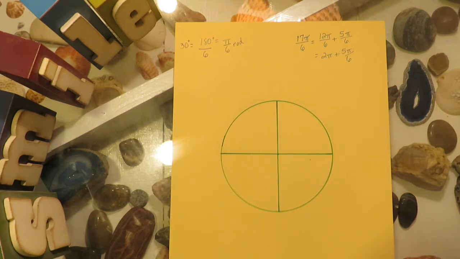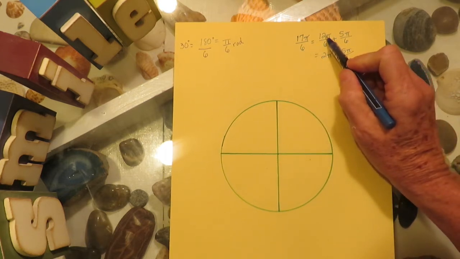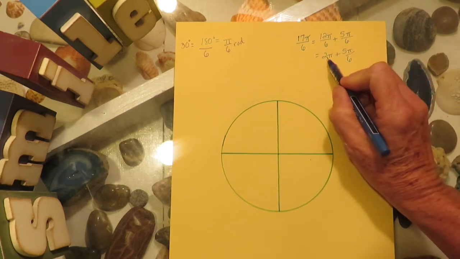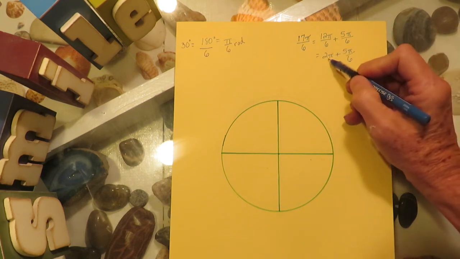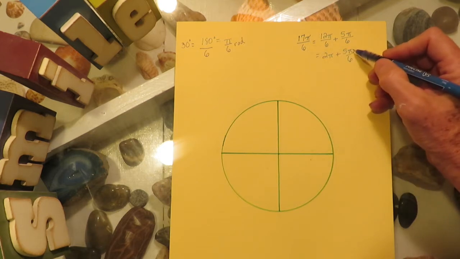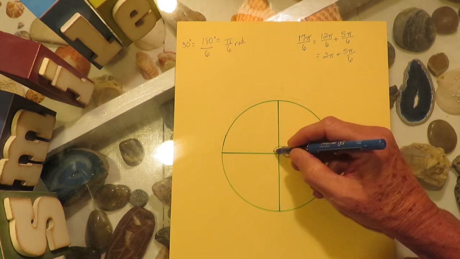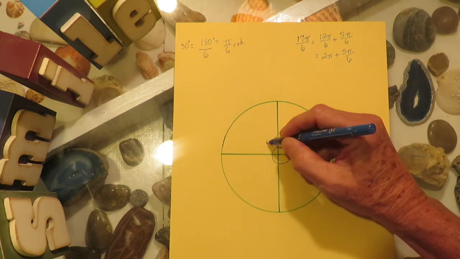Now, let's suppose I rotated 17 pi over 6. Well, let's think through what angle that actually is. 6 is my denominator. 12 is 2 times 6. So 12 pi over 6 is equivalent to 2 pi. 12 divided by 6 is 2. So 12 pi over 6 is 1 full rotation. To get 17 pi over 6, I have to rotate an additional 5 pi over 6. So this angle is 1 full rotation plus 1, 2, 3, 4, 5 pi over 6 more.